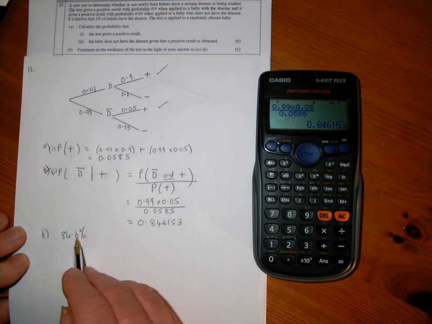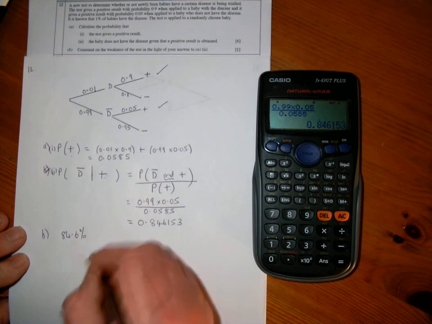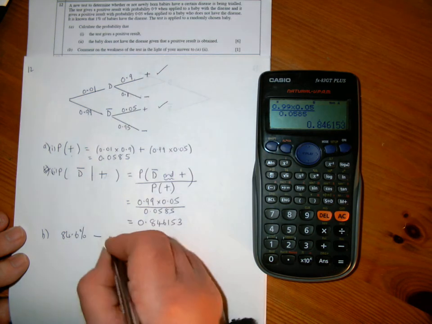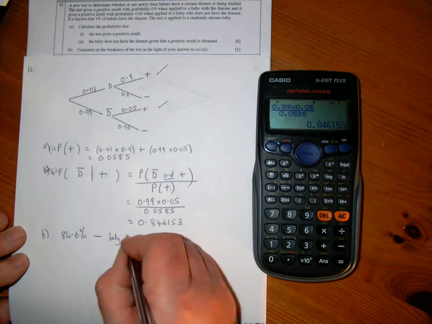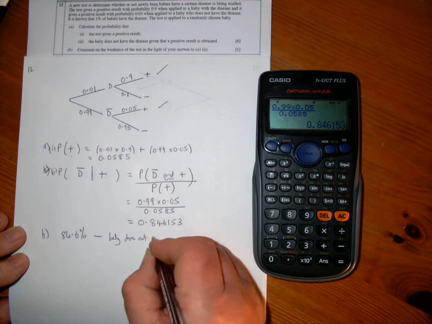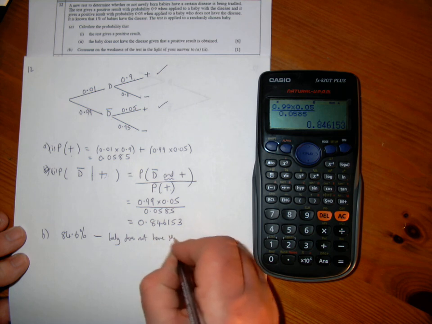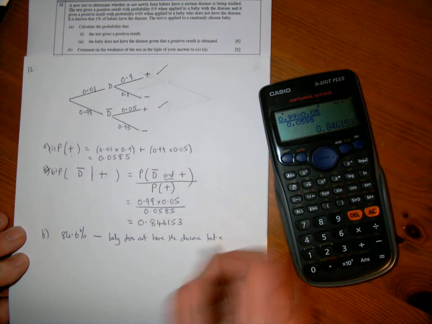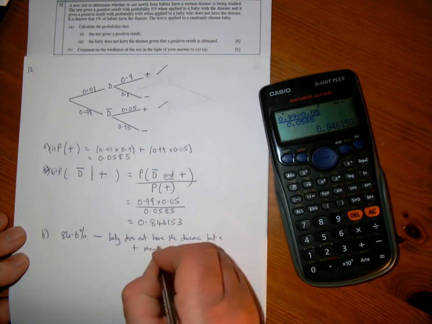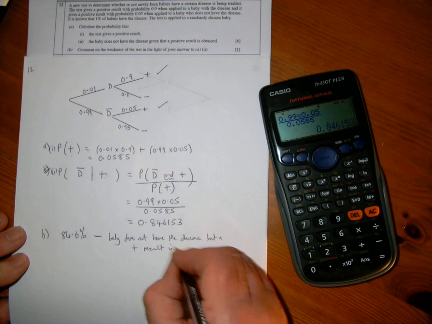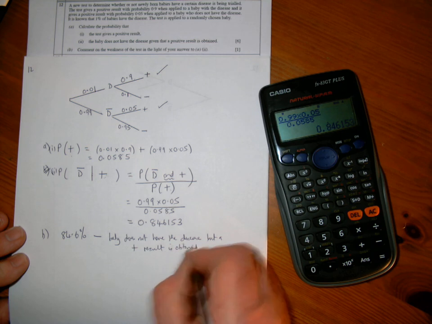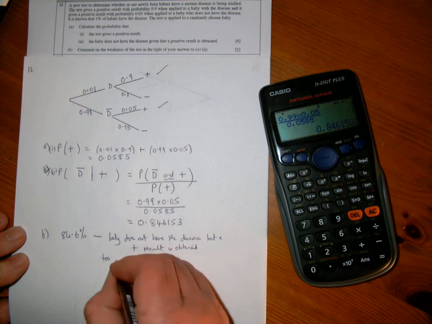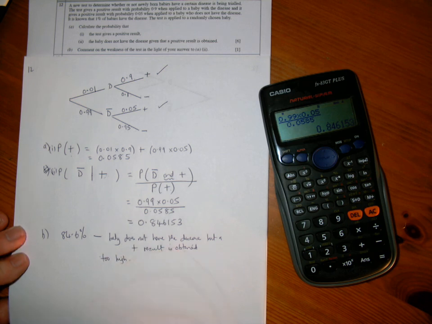So 84.6% of where the baby does not have the disease, but the positive result is obtained. Okay, that is far too high, isn't it? Percentage too high. You would expect that to be quite low.